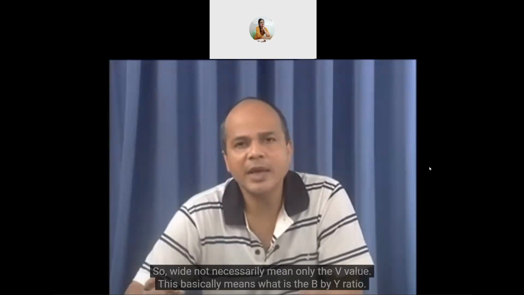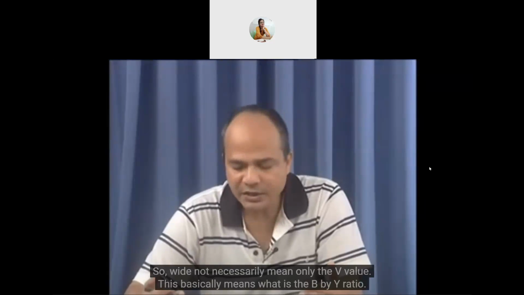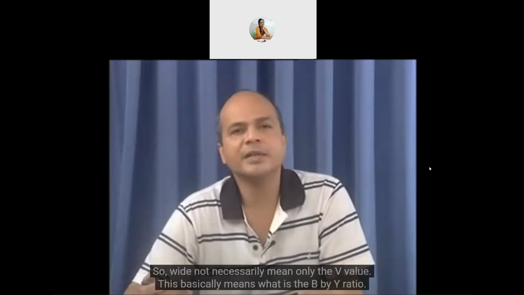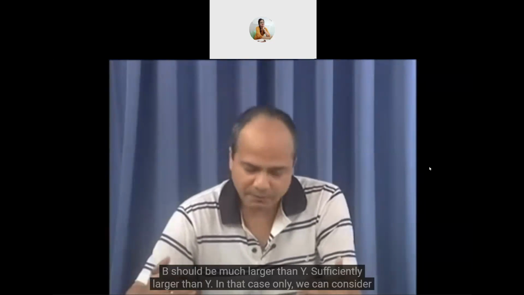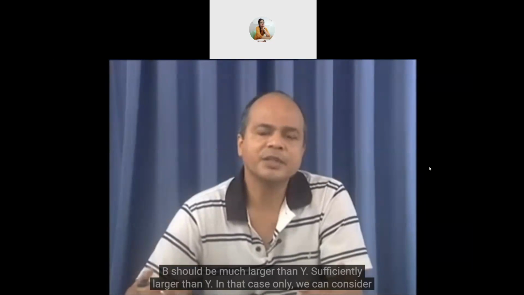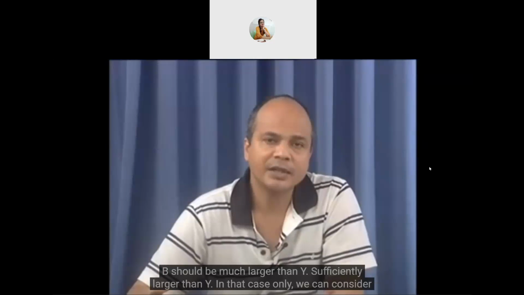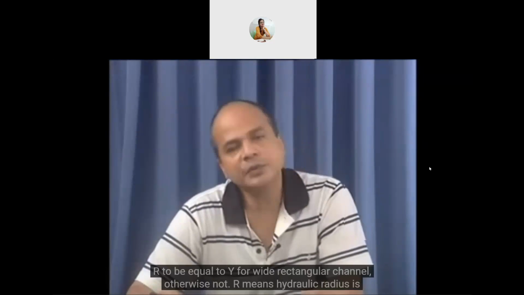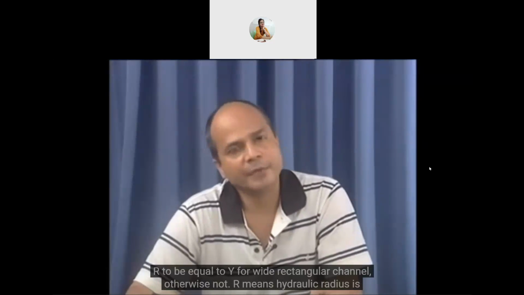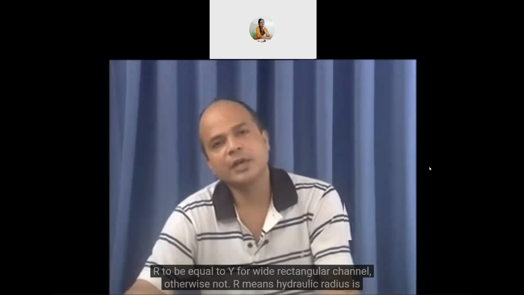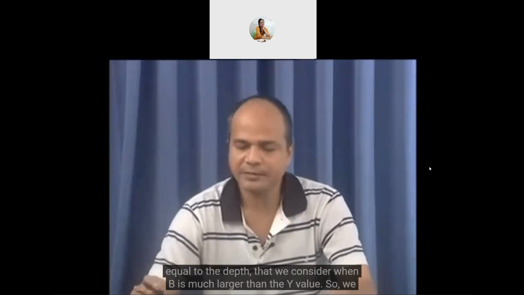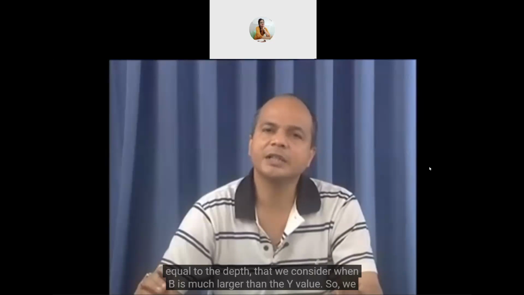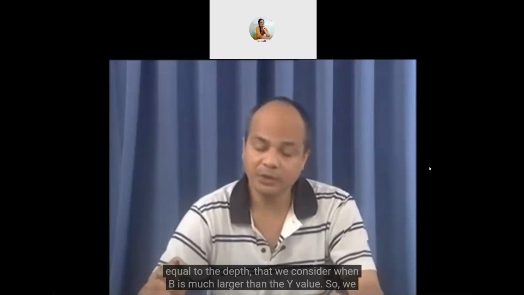So wide does not necessarily mean only the B value. This basically means the B by Y ratio. B should be much larger than Y, sufficiently larger than Y. Only in that case can we consider R to be equal to Y for a wide rectangular channel. Otherwise not. R means hydraulic radius, which is equal to the depth when B is much larger than the Y value. So we should be very careful.